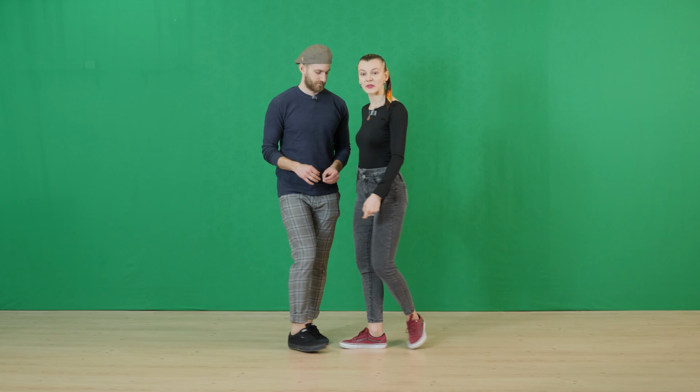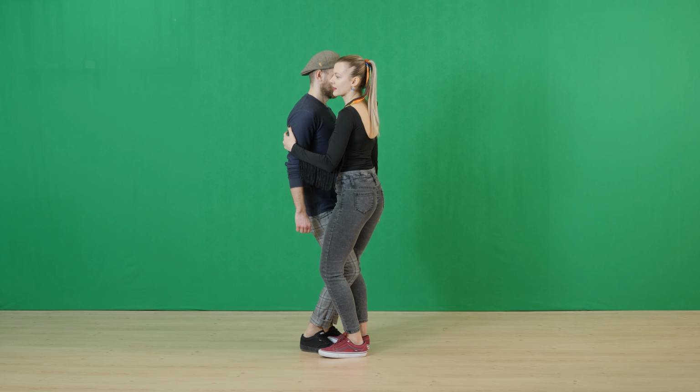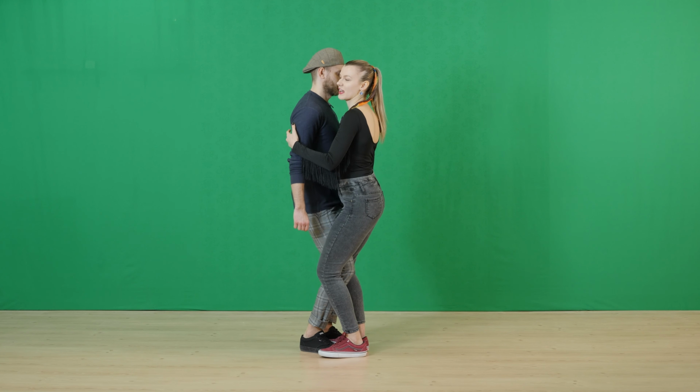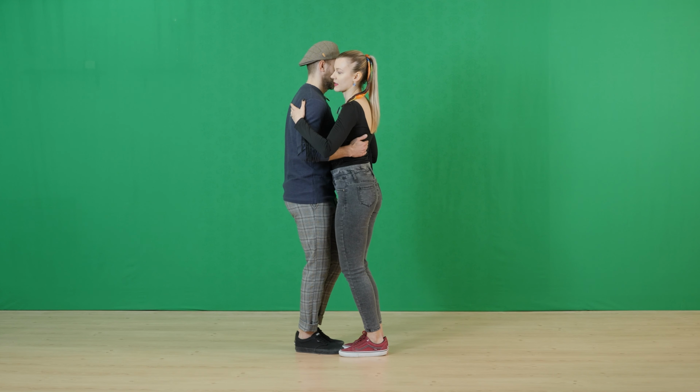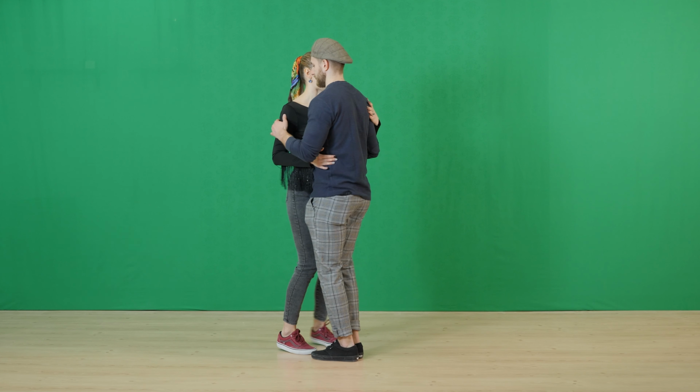For the cha-cha part, however, it's important to not have to be too much between the leg of my partner and do cha-cha like this, yeah? Cha-cha, it's still facing each other, but our legs are not interfering, yeah? It's pam, pam, pam, pam, pam, pam.